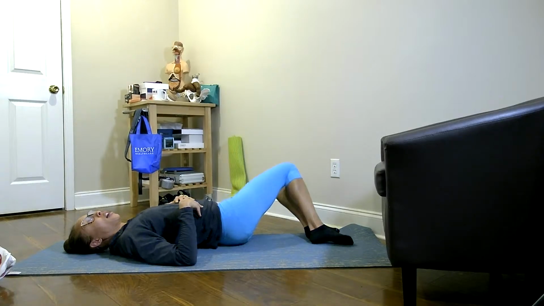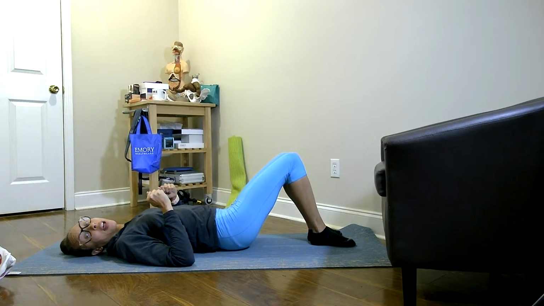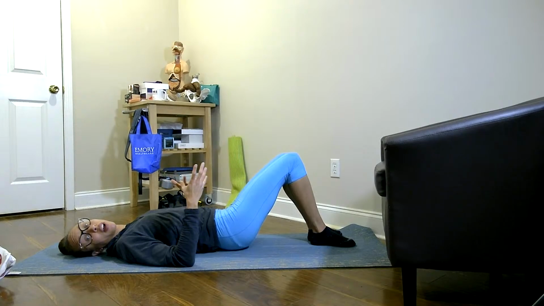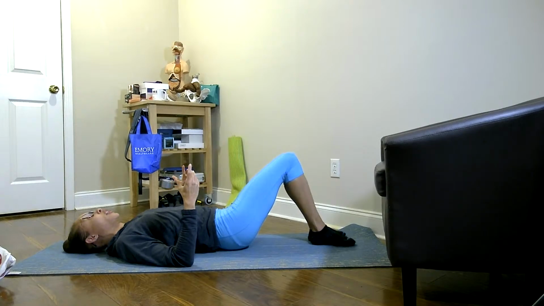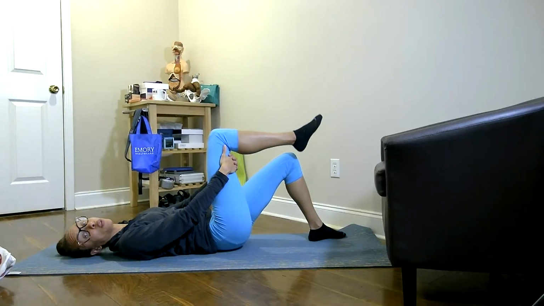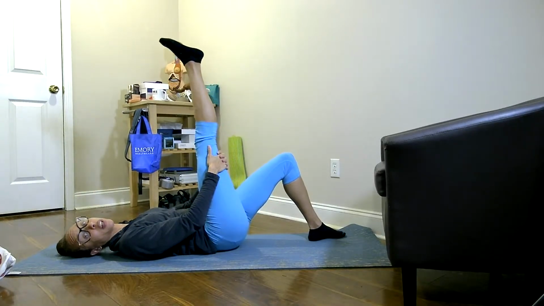Good. So that was for our piriformis, and then we added in some spinal rotations. Now let's do for our hamstring, because there are different ways that you can do for the hamstring. But since you're already here lying down on the ground, let's stick with this position. So I'm going to have you grab the back of the thigh, and then I'm going to have you gently pull the thigh towards you, and then try to kick the foot straight.